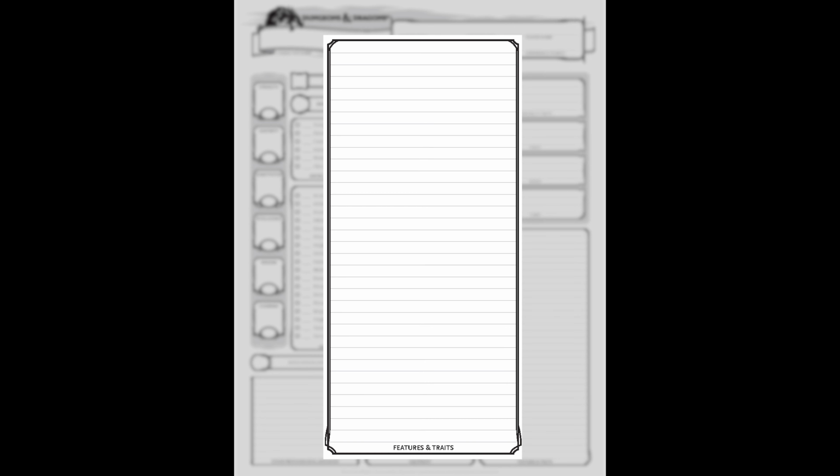And now we have the last box on this page, our features and traits. I cannot stress enough that in the features and traits, you need to write down every feature, every trait that your character has that has a limited use or impacts their attacks. Because the last thing you want is to forget that you have something like sneak attack or action surge, second wind, or some other feat that could help you out in a situation, and then you end up dying because of it.